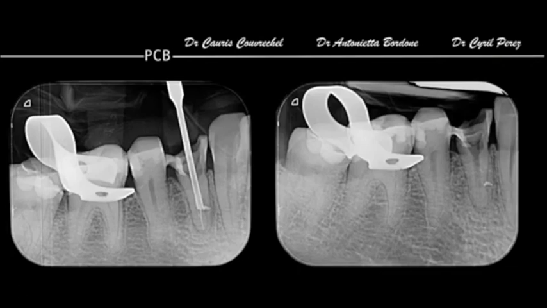So for a first case, they used a 1 millimeter, and this is the drill going to the head of the broken file. So once you get to the head of the broken file, it's easy to try to grab it.